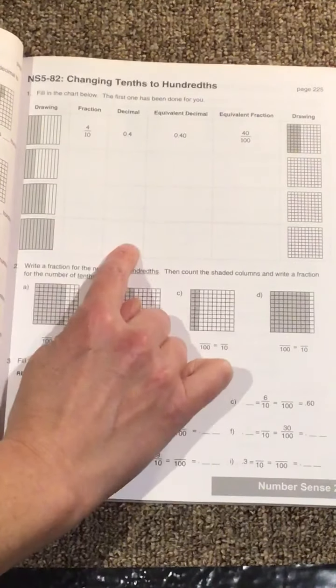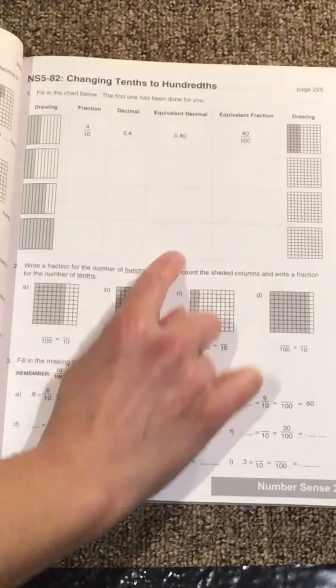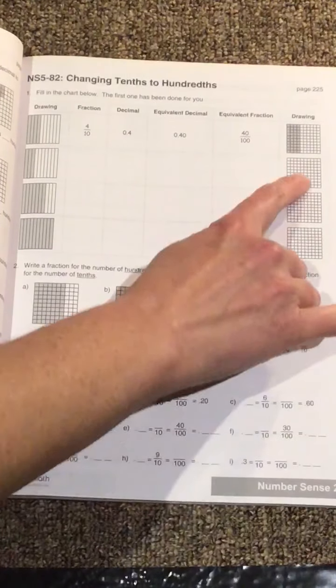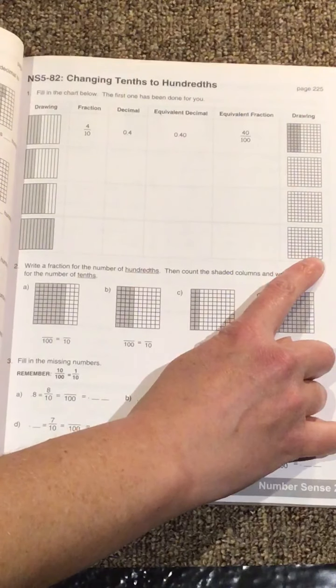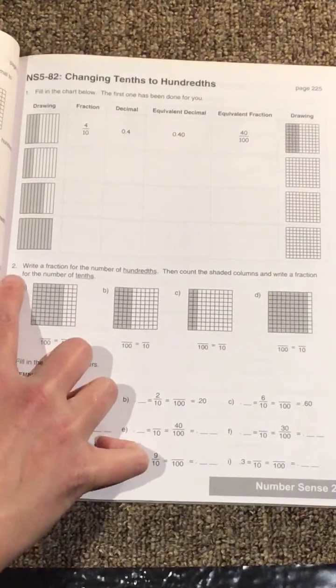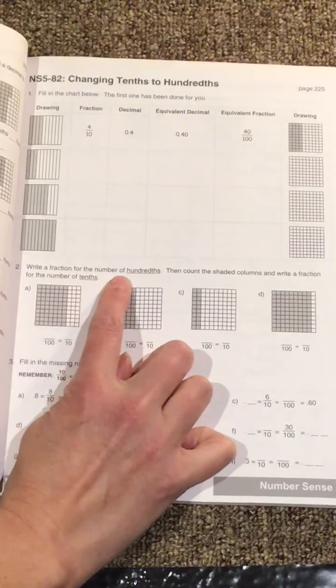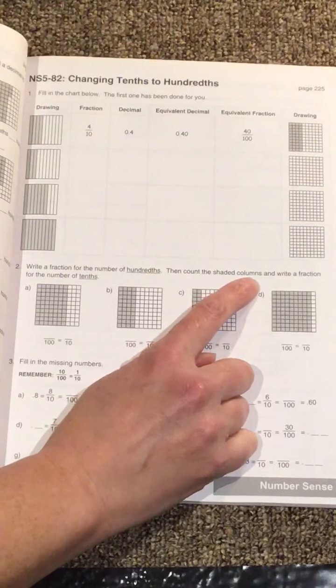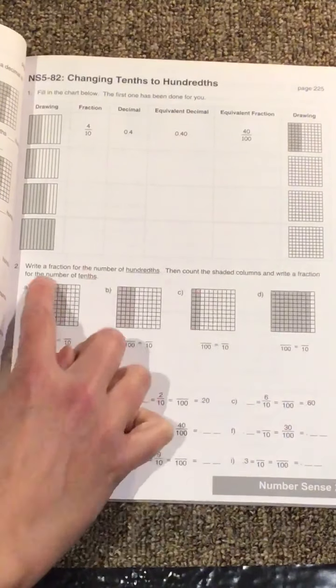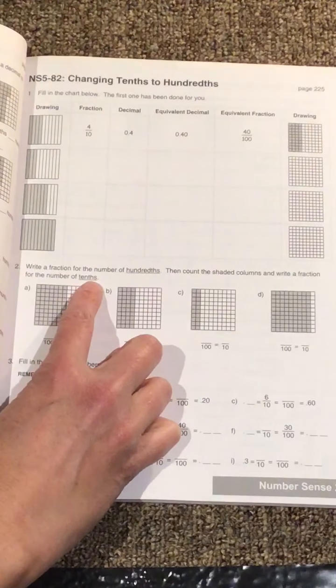Fraction, decimal, equivalent fraction, equivalent decimal, color in the pictures here so that it matches. So this picture and this picture should have the same amount of shading. Number 2, write a fraction for the number of hundredths. Then count the shaded columns and write a fraction for the number of tenths.